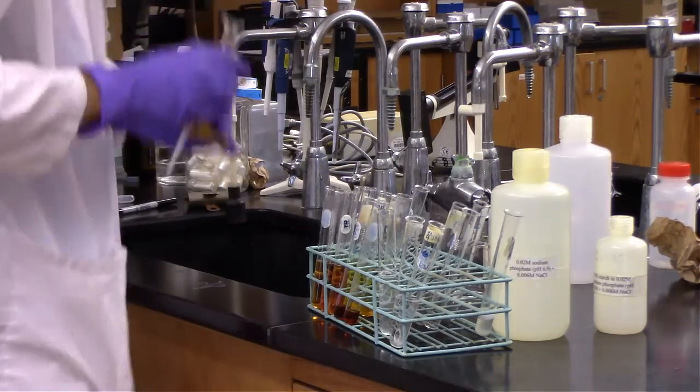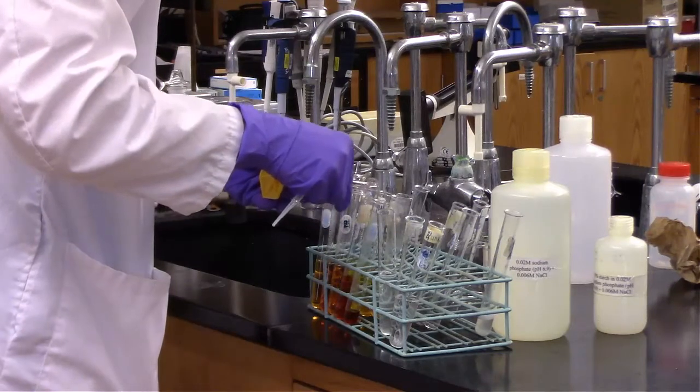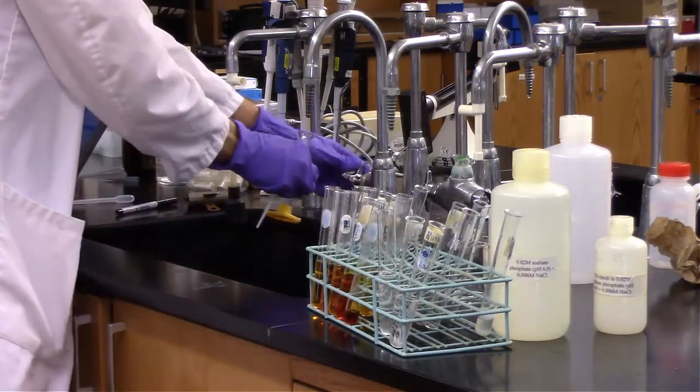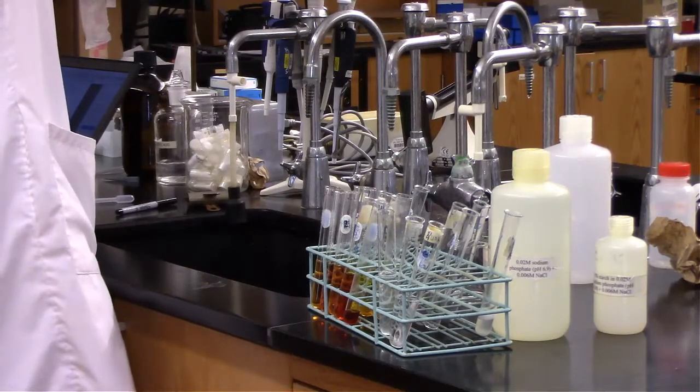So I skipped ahead a little bit, so we're to the last two. Let's go ahead and dilute those before we test on the Genesis Spec 20.